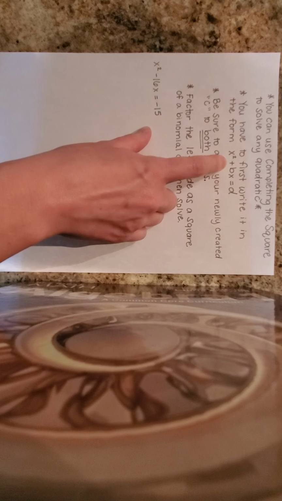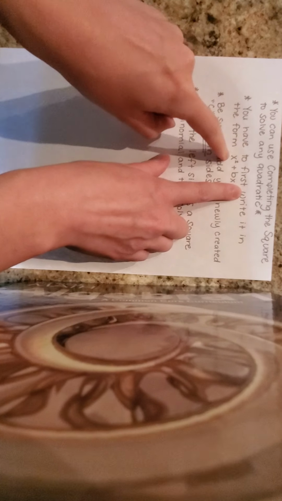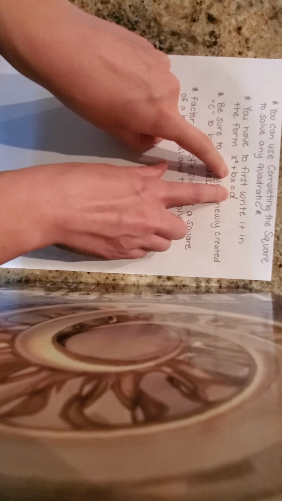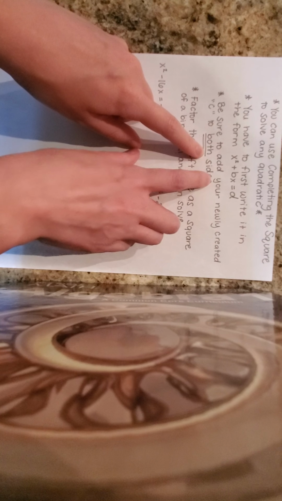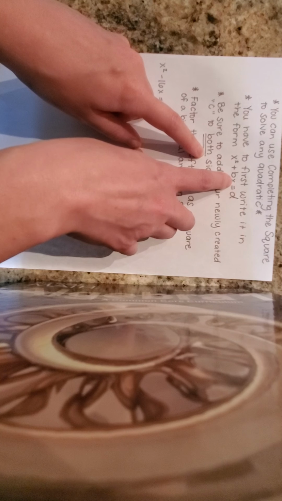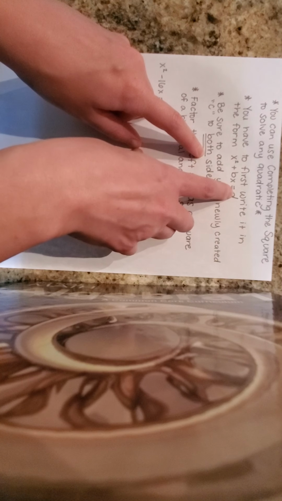You just first have to make sure it's in this form where you have x squared plus bx, and then it can be equal to any kind of number over here. Okay, so the only thing that you have to remember is to make sure that when you complete the square, when you tack on that c at the end, that you add it to both sides of your equation, right?